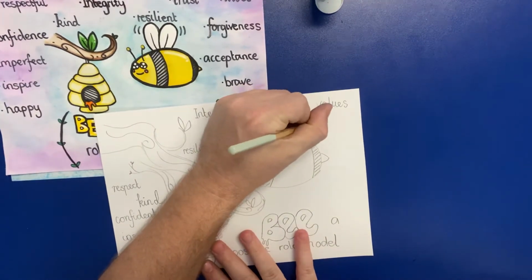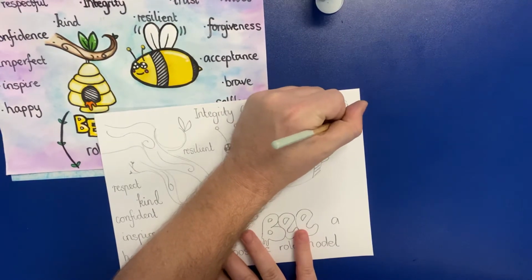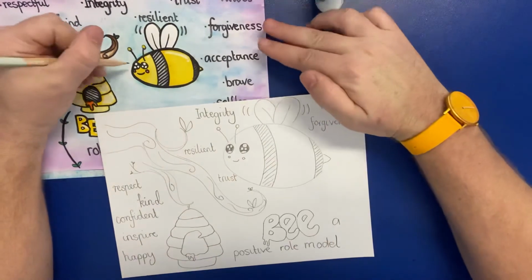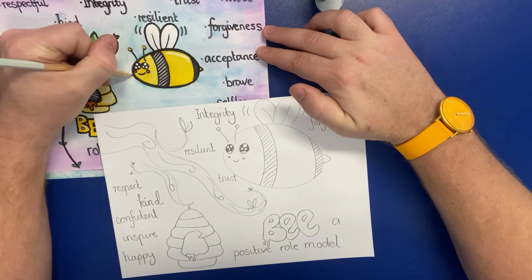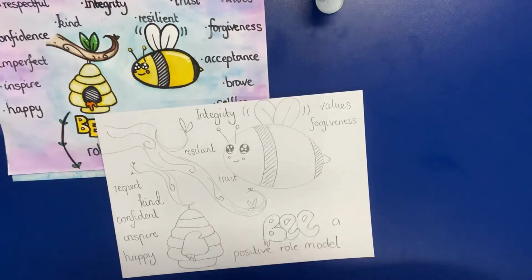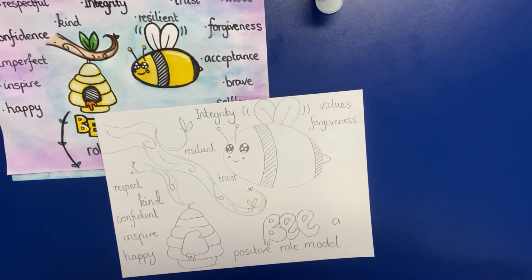Forgiveness. Being able to forgive yourself. We all make mistakes. We are all human. Being able to forgive others when they make their mistakes. Children are human, and children are little humans, so they're going to need more forgiveness. We all make mistakes. Adults as well. So a good role model is willing to forgive and willing to forgive themselves.